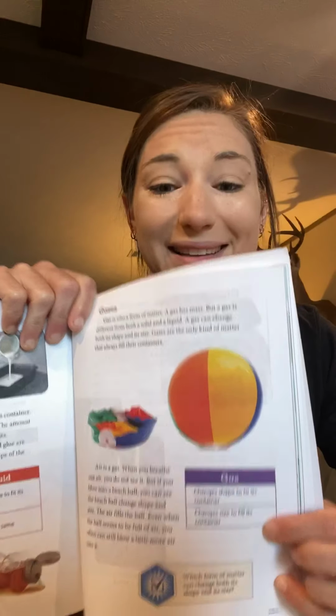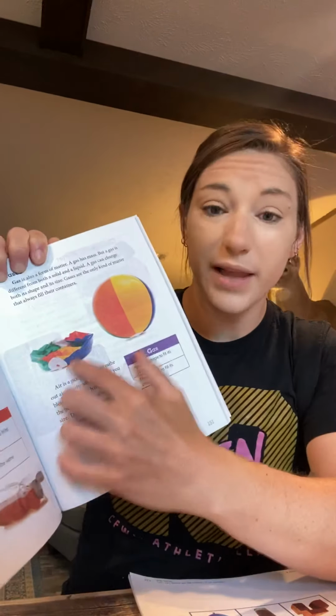Now the next one is gas. It's also a form of matter, and a gas has mass, but a gas is different from both a solid and a liquid. It can change its shape and size. So solid and liquid did not change, but gas can. It changes shape to fit its container, and it changes size to fill its container. So let's look at this ball. It goes from flat to big and round, so it's changed its shape and its size.